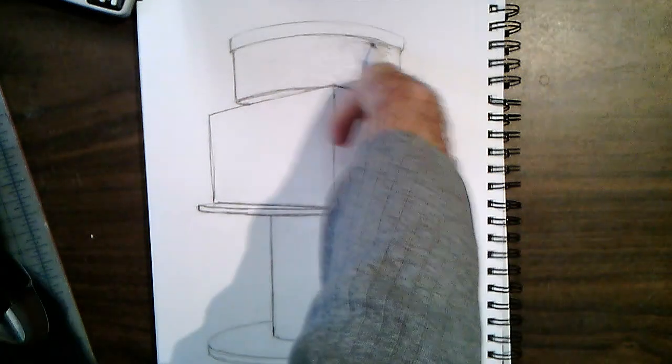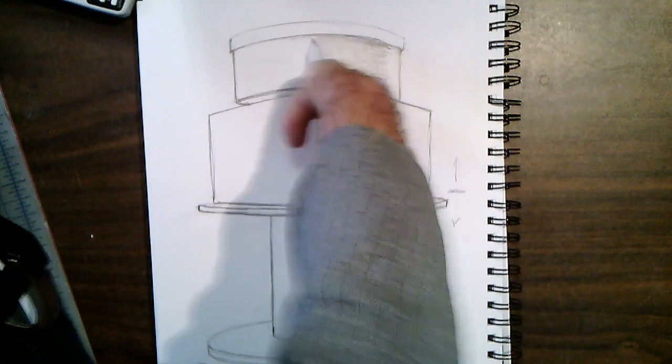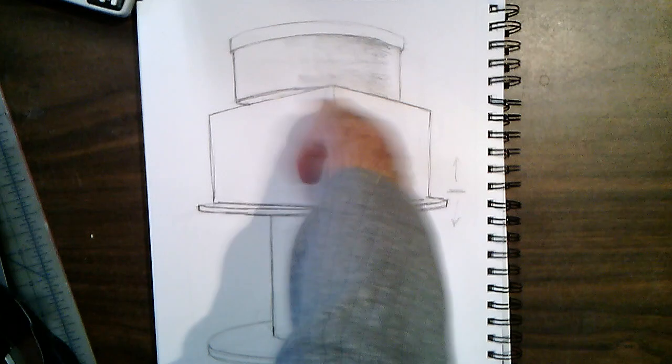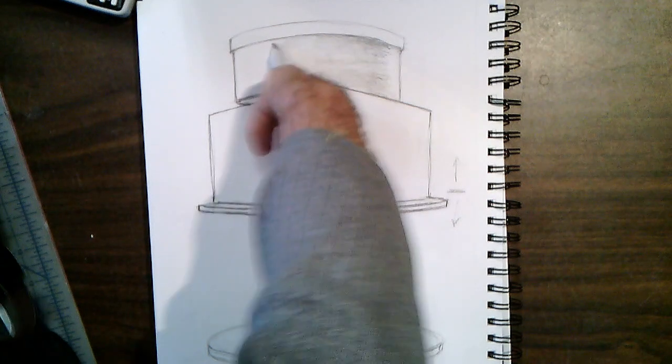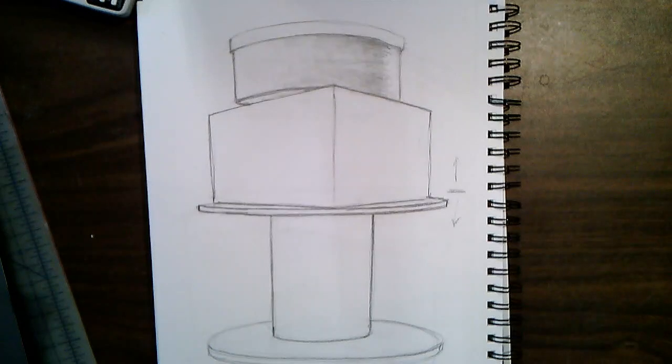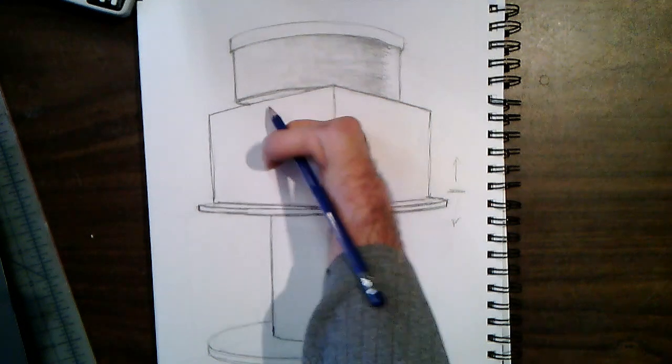You can use your blending stump. The blending stump is going to be really helpful, especially in the midtones, where a nice, light, smooth application of the blending stump will give you some really smooth marks. I've got, like I said, a cast shadow under here.